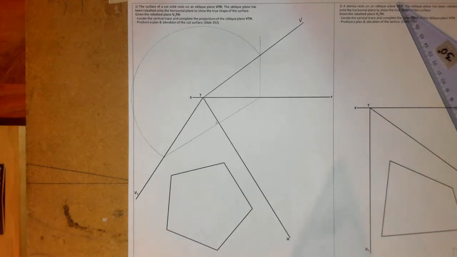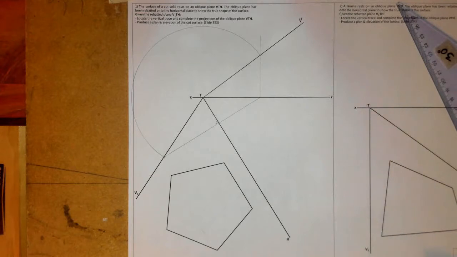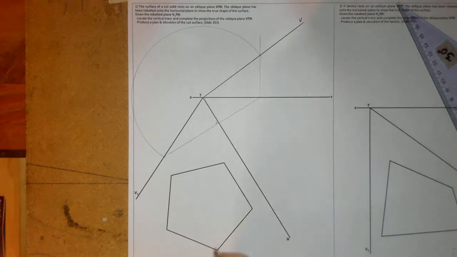So the next part now is we're going to have to produce a plan and elevation of the cut surface, okay? So I'm going to label this here. I'm going to call it points 1 to 5, or you could do A, B, C, D, E. I'll actually use letters this time. So I'm going to start here at this one. I'm going to call it A.